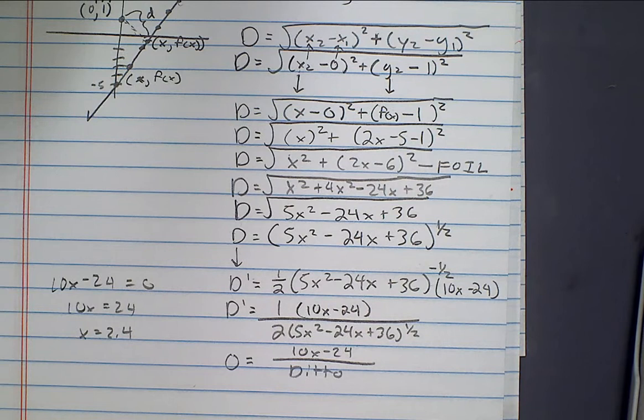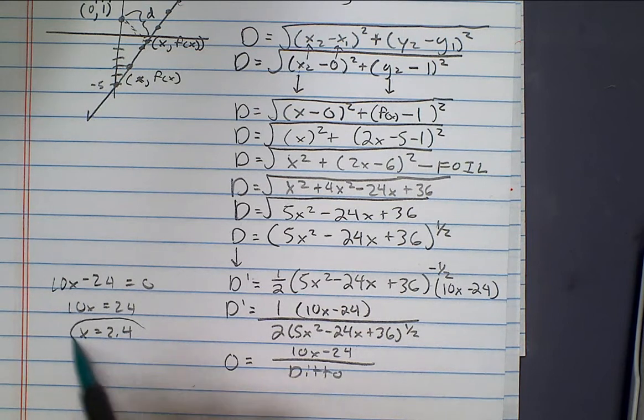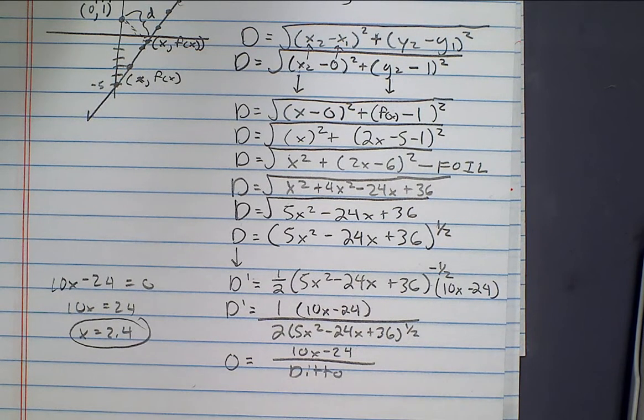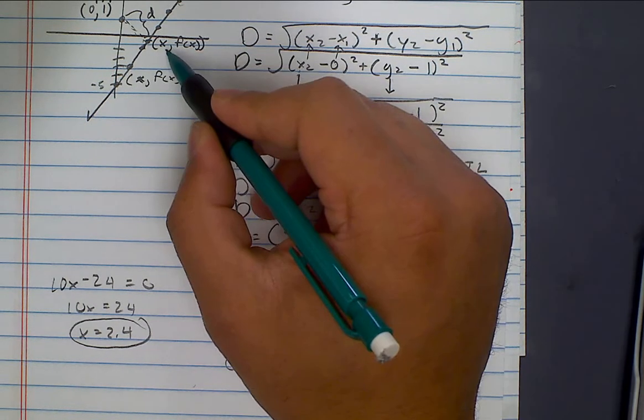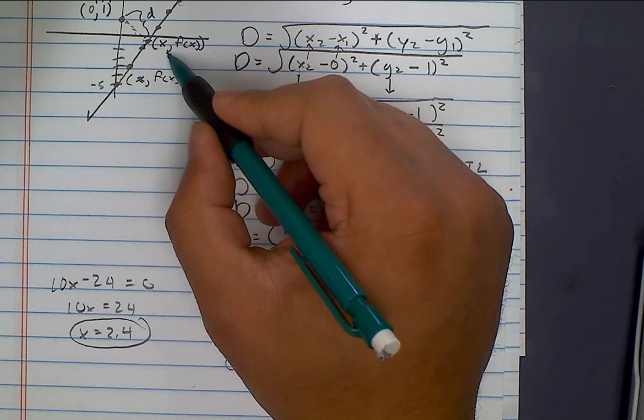That's good information right there. x is equal to 2.4. That's this point up here, right? So what is the y?